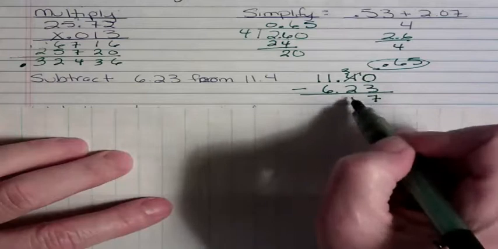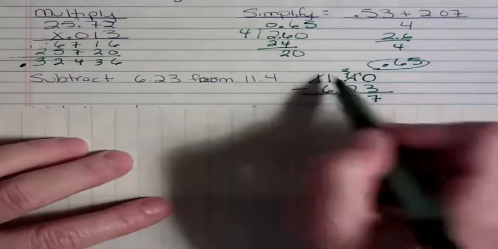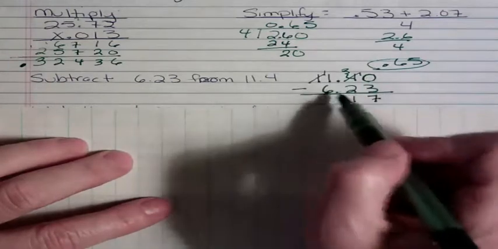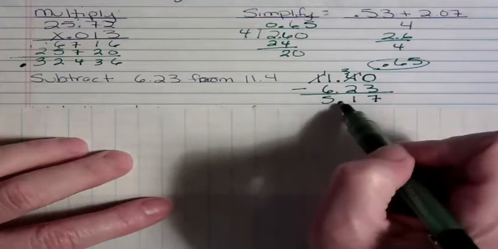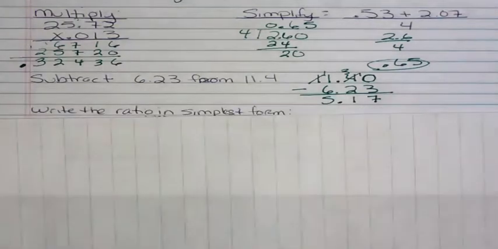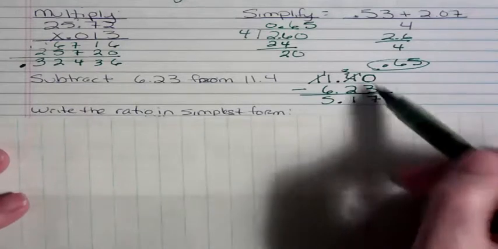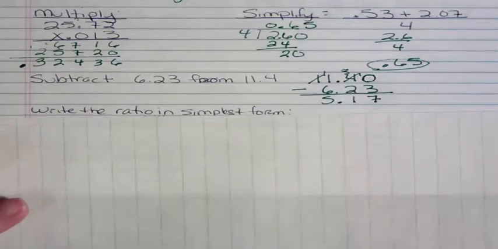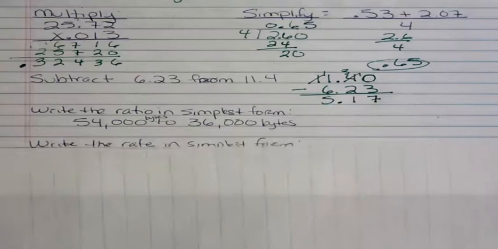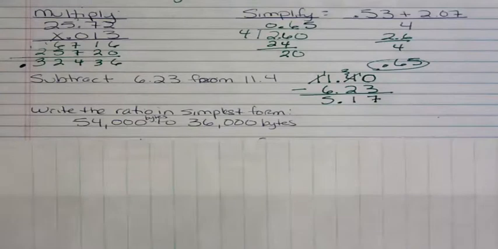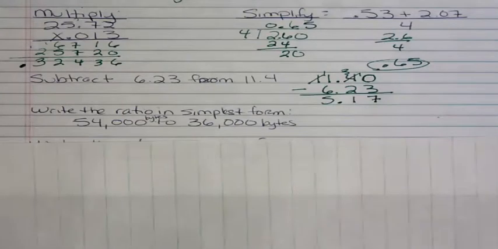3 minus 2 is 1. I'll borrow here, make that 11. 11 minus 6 is 5. And my decimal point comes straight down into the answer. How do you check that? Well, you just add up the subtrahend and the difference here, and you should get what you started with, which is the minuend.